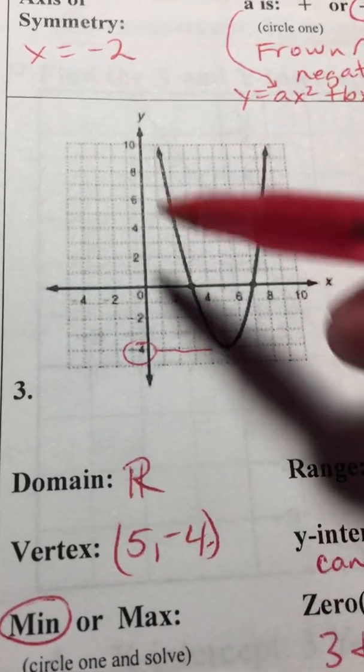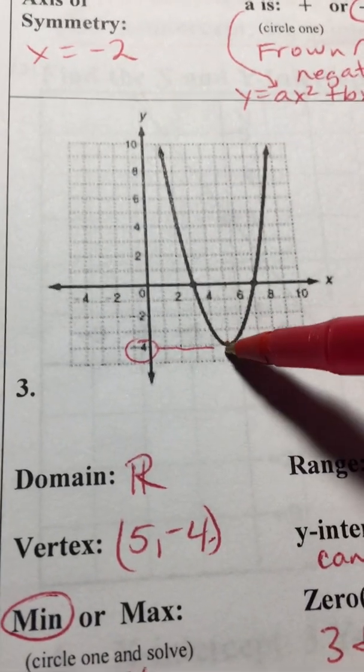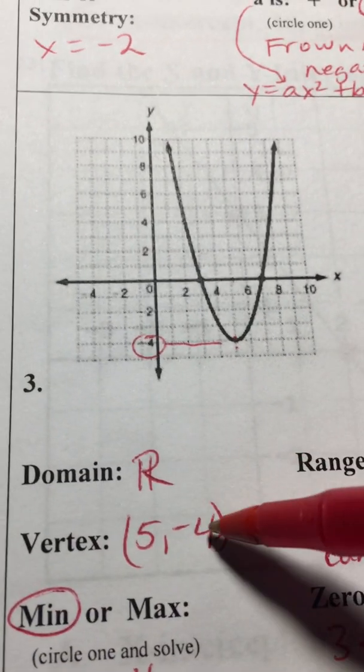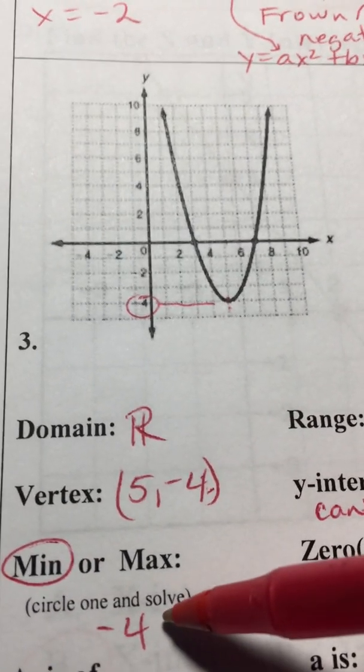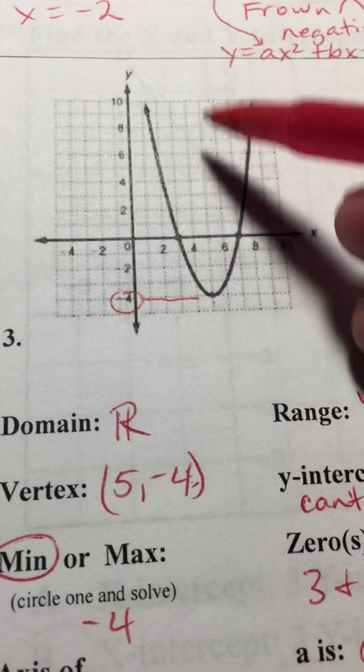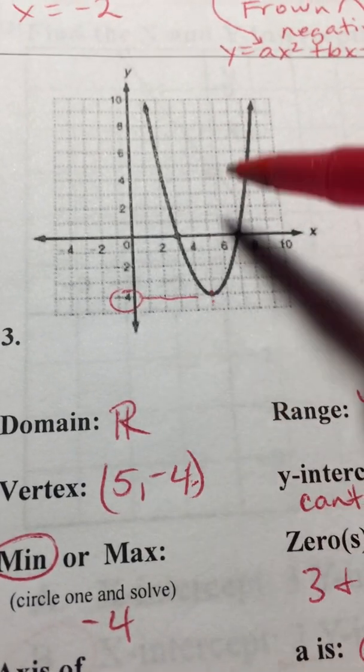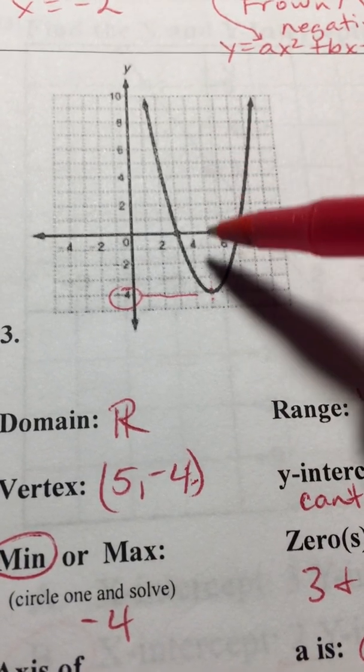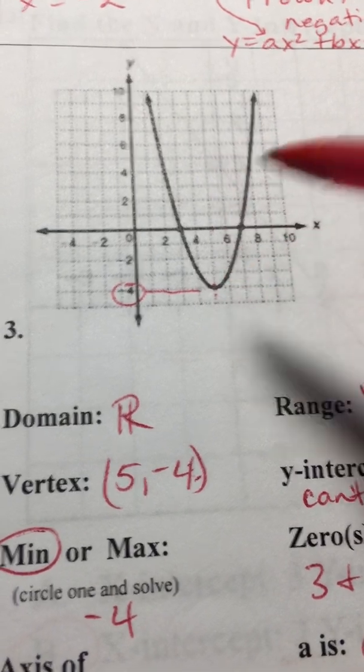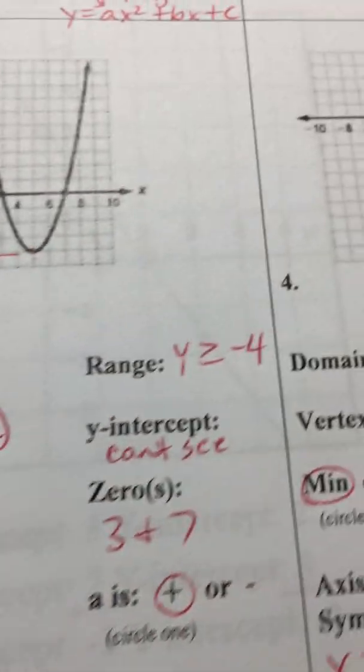That means this is a low point, so this is a minimum. So we circled min, and that min is negative 4. It's the y number in the vertex. The axis of symmetry is the x number in your vertex. It runs right through positive 5. It's the equation of this vertical line that goes right down the middle. So this is x equals 5.